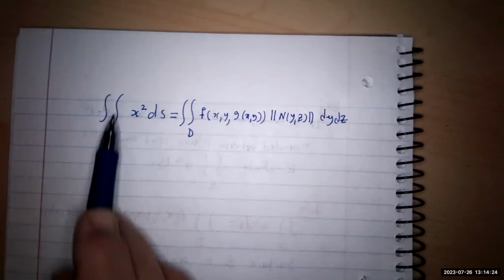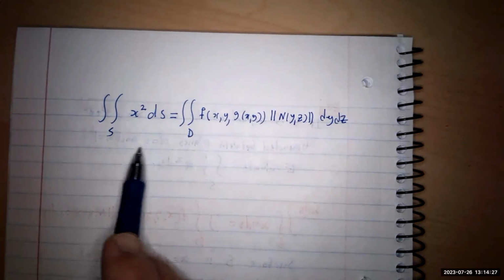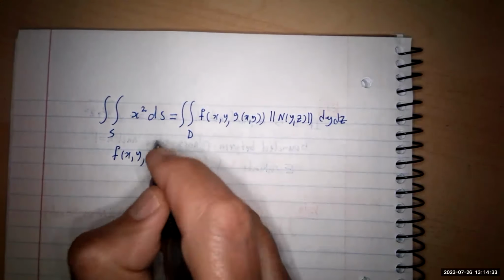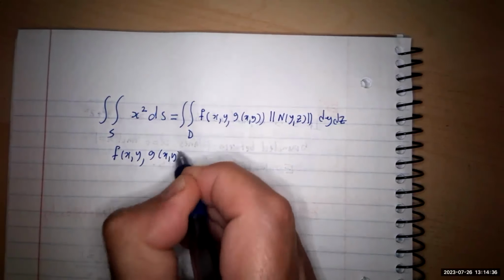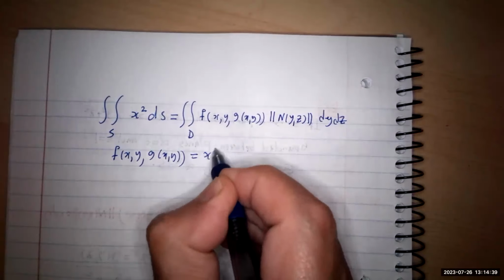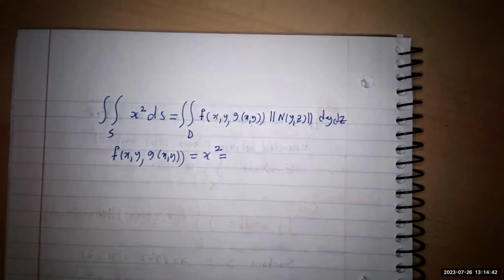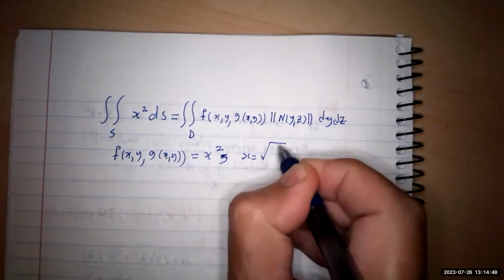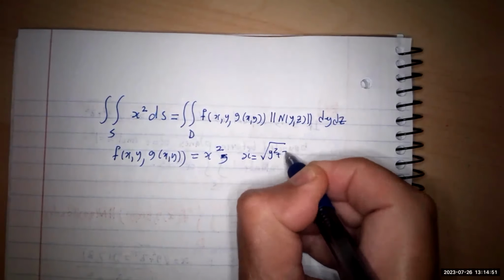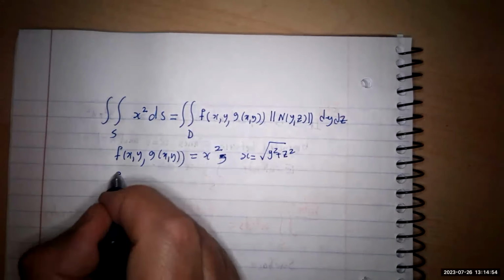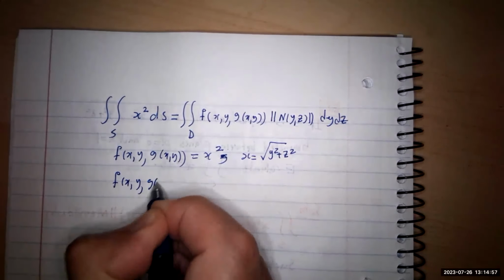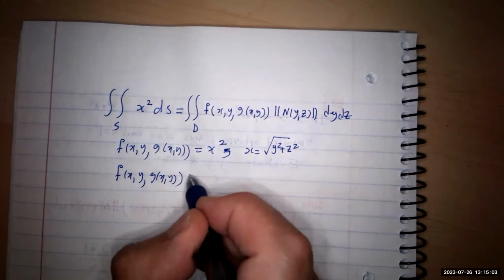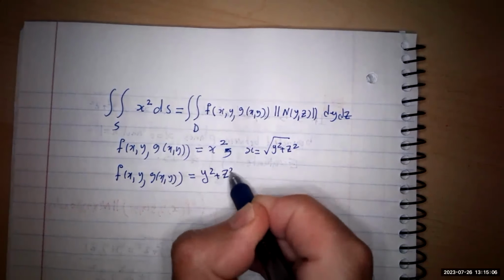Now, your function is x squared. But x squared is equal to what? Now remember, your x is radical y squared plus z squared. So you have to evaluate it on this surface. So it's going to be simply y squared plus z squared.